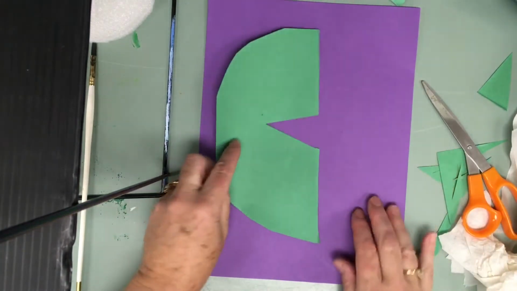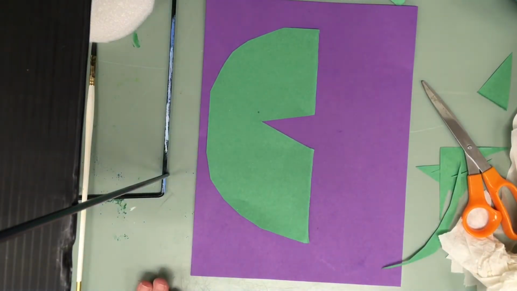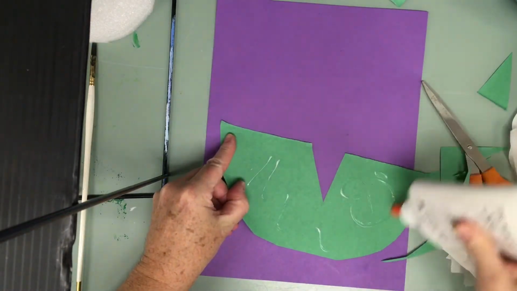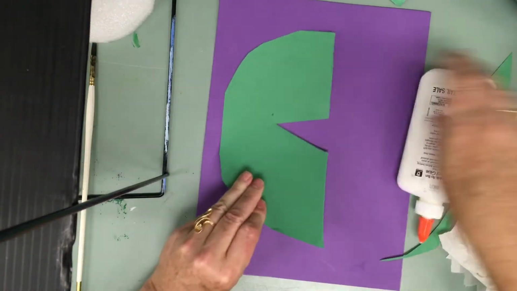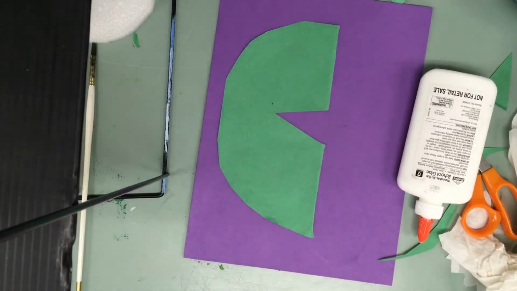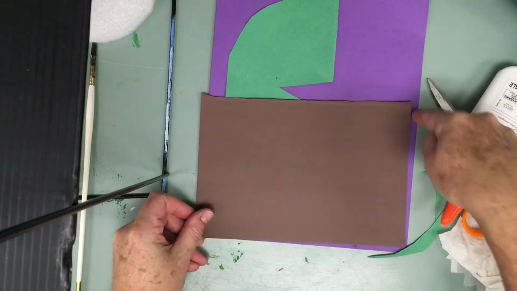From there, we put a little bit of glue and glue it down to our paper right there in the middle. I have the students place just a very little bit of glue. You can barely see the glue. Place it down in your middle. Then we take and cut a half sheet again. So here's my brown paper. I cut it in half.